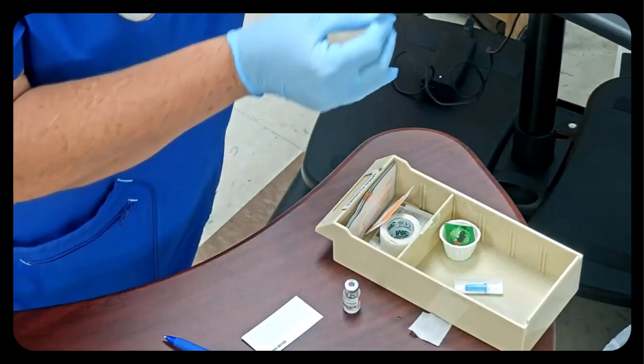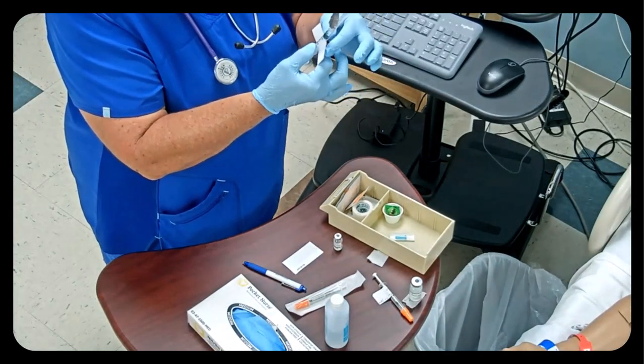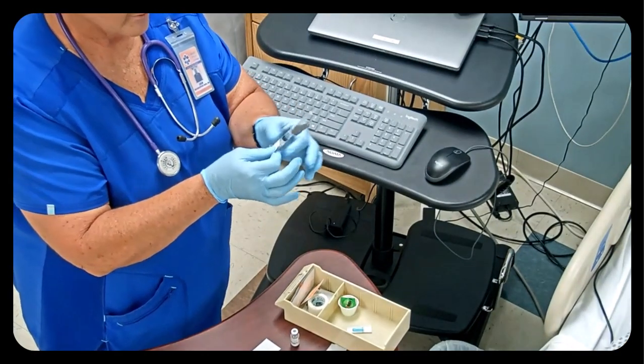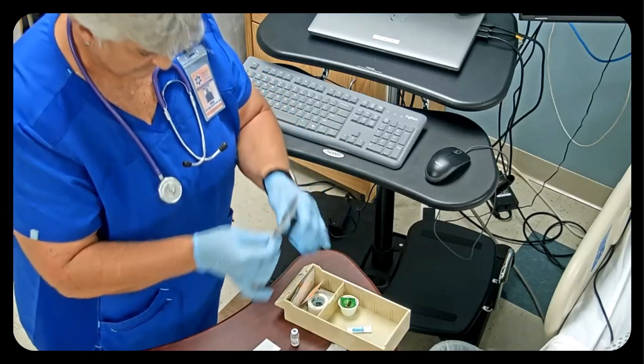Again, I want to put the label below the level of the medication so that I can verify that I still have the right amount in there, and I want to make sure that I can still read my label, okay?